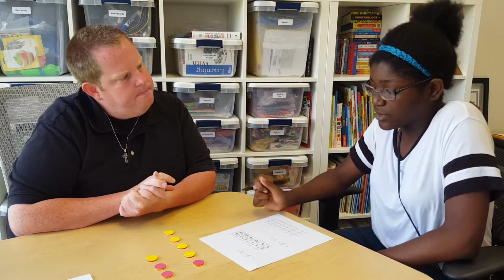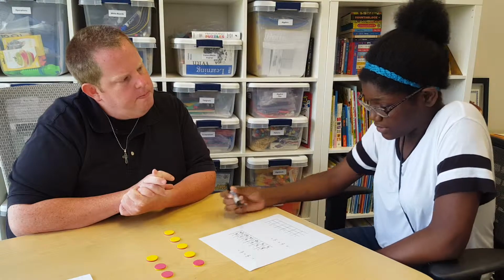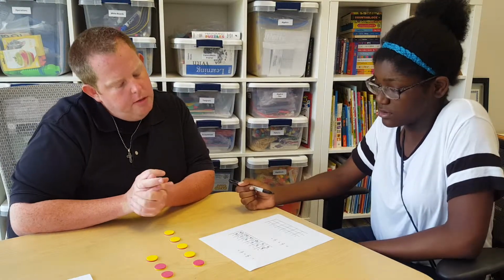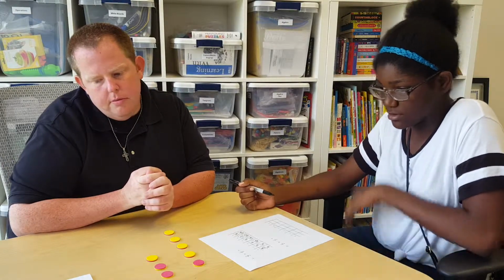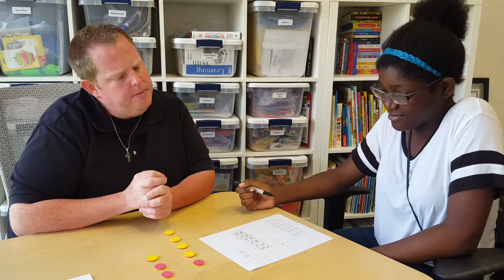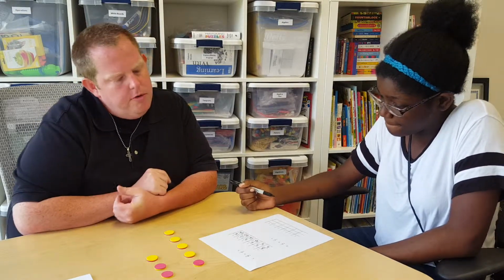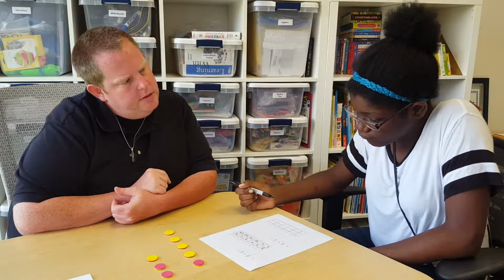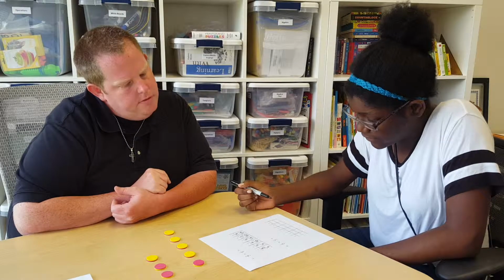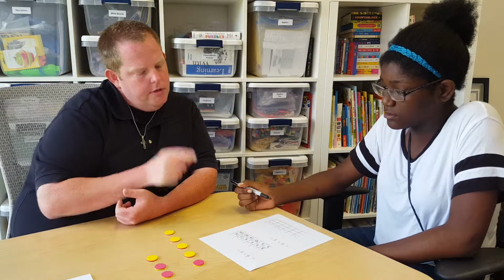We find the one that's common in both. Good, so we find the least common, lowest common denominator. Alright, so which number in both of those sets do they have in common? 15. Good. So let's circle the 15s.